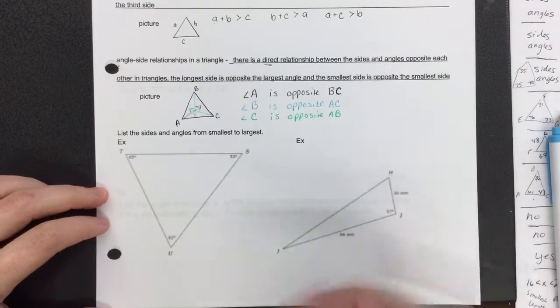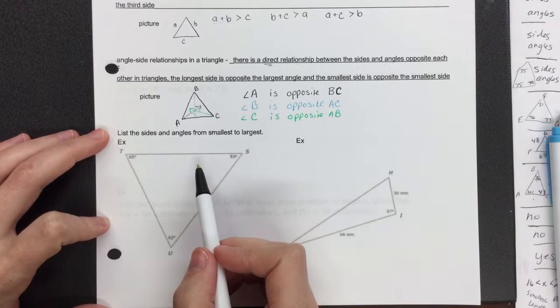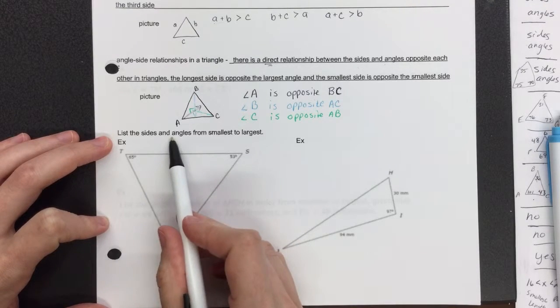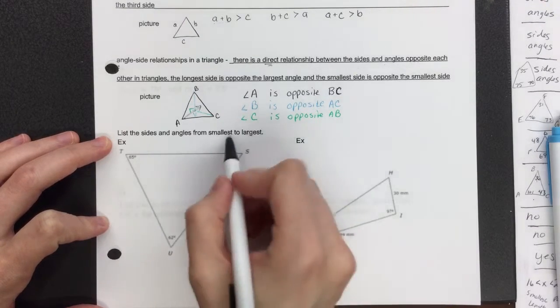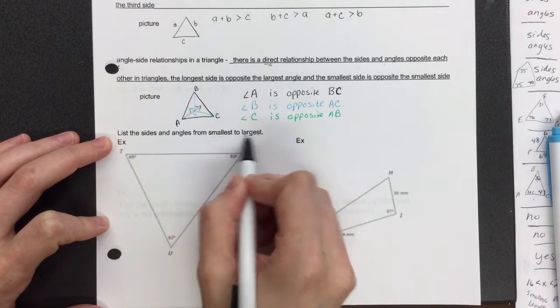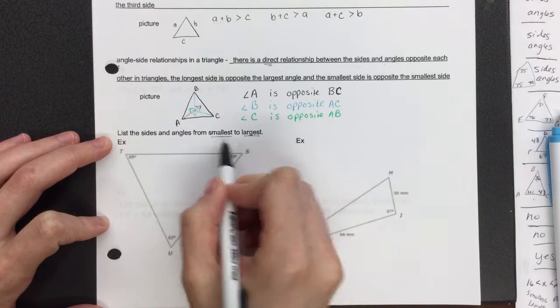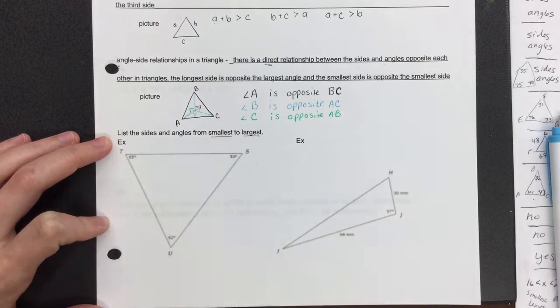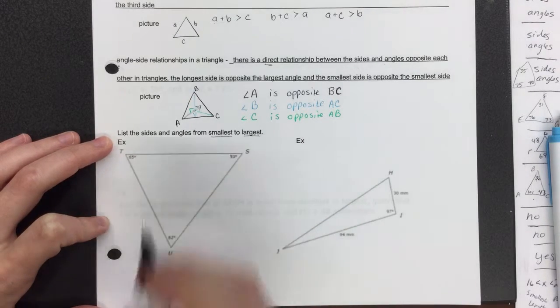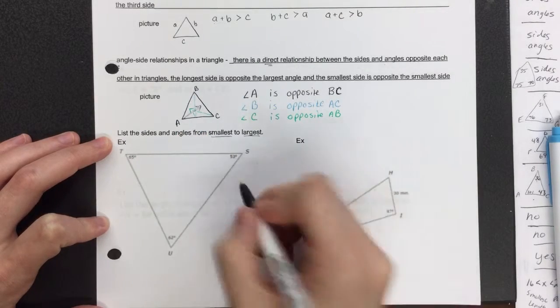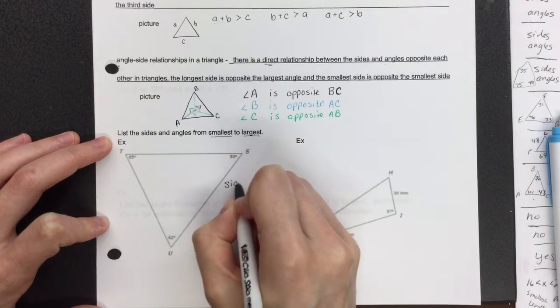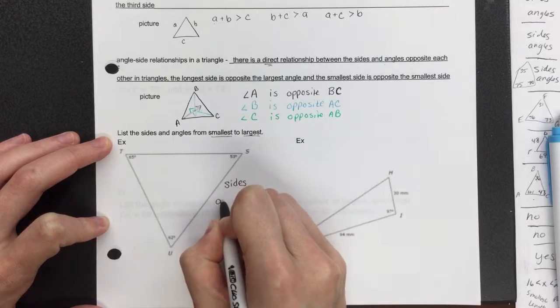So if we try that out, an example of something that they could have you do is to list the sides and angles from smallest to largest. Now a lot of the time it will be smallest to largest, but sometimes they may switch it up and say largest to smallest. You'll just have to keep an eye on what they're asking and make sure you list them in the right order. So for this, they want a list of sides and angles.